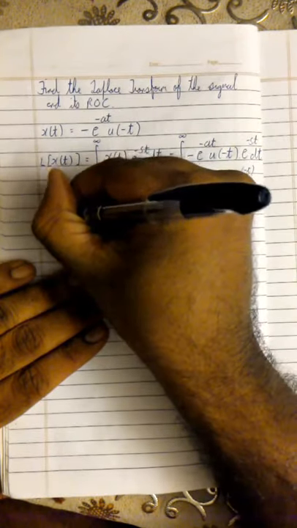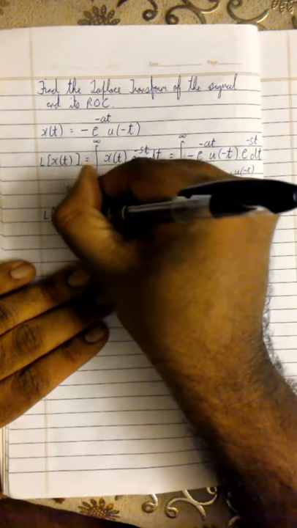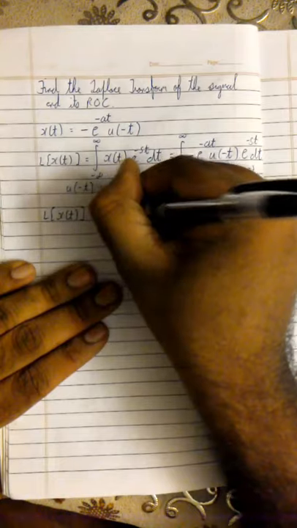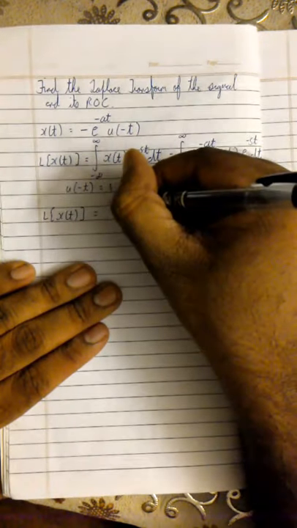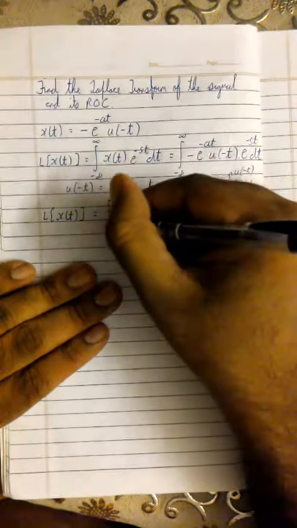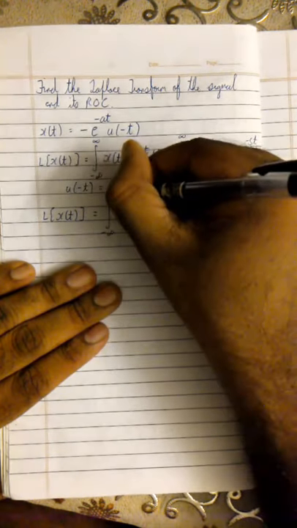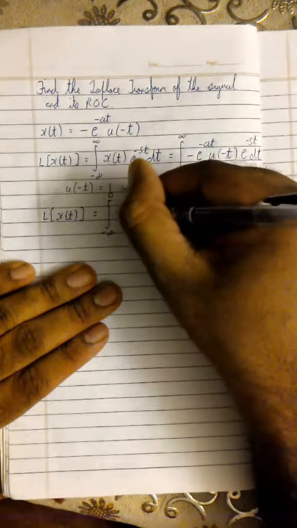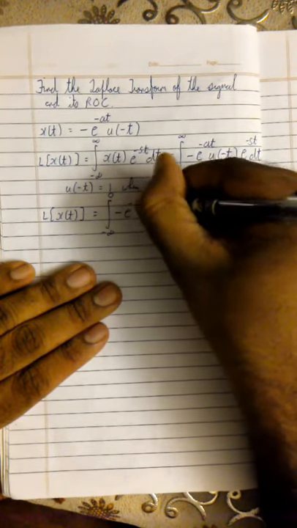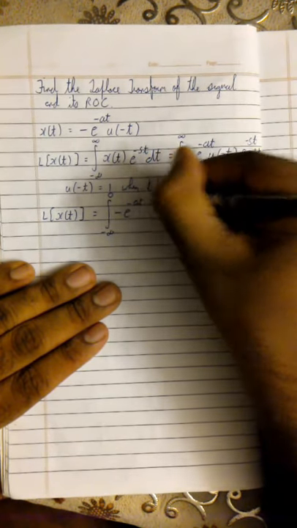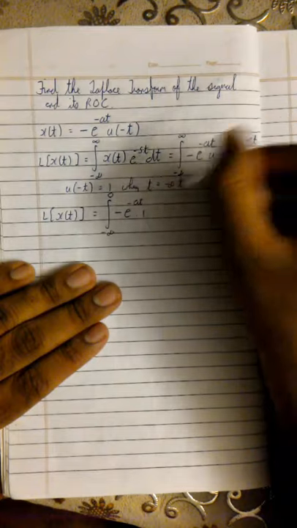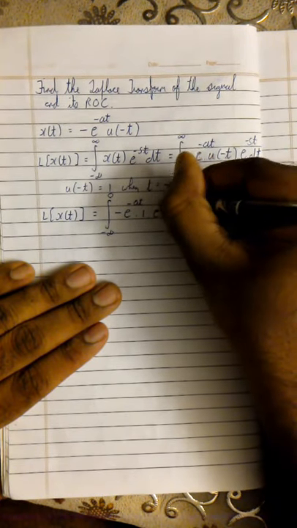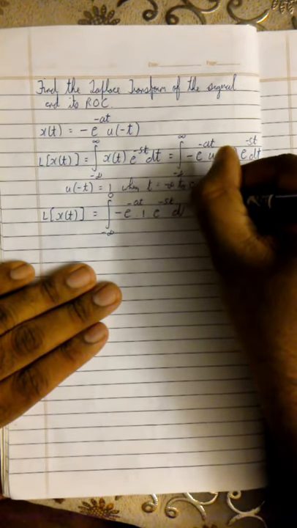I get the Laplace transform of x of t is equal to integral from minus infinity to 0 minus of e raised to minus at into 1, this u of minus t becomes 1, into e raised to minus st dt.